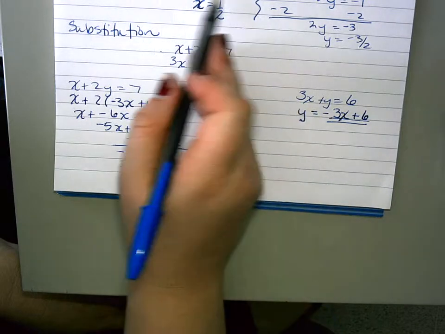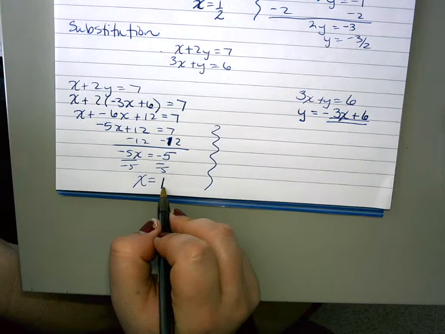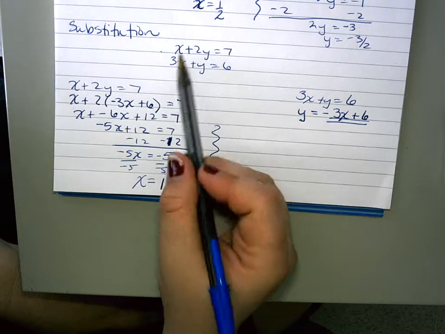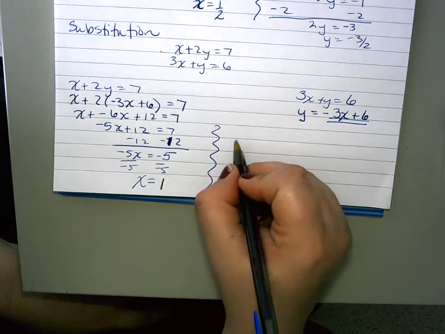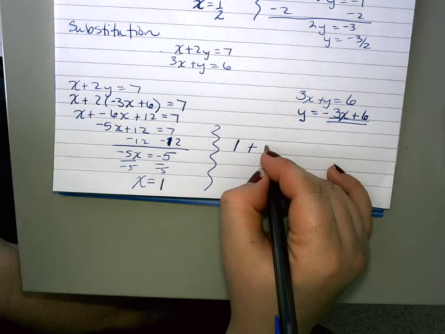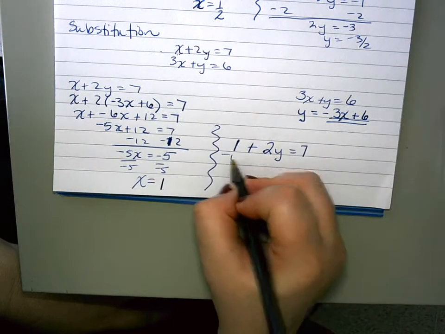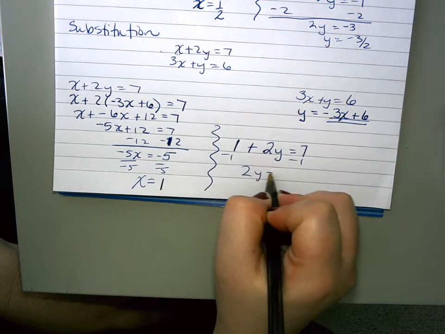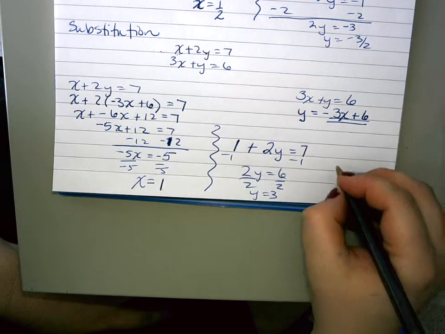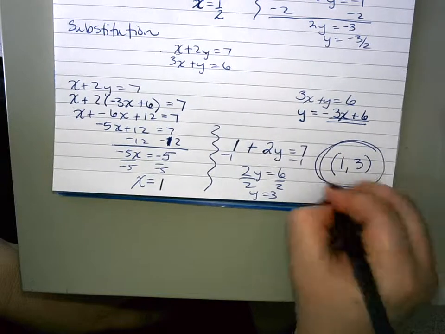Now, like what we did before, we can substitute x equals 1 into the other equation. Actually, it doesn't matter which one we do. Let's go ahead and do this one because x is there in front. So I'm going to substitute 1 into this equation, and then we can solve for y. And then write the solution as an ordered pair.